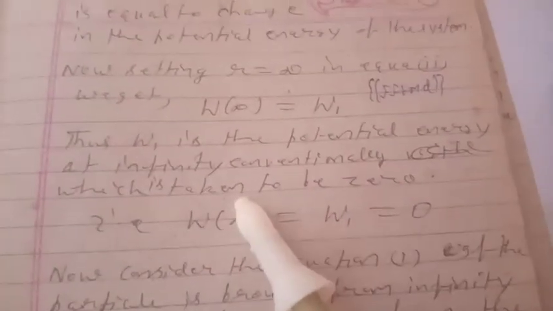Thus, work done in displacing the particle from one position to another is equal to the change in potential energy of the system. Now setting r equals infinity in equation 2, we get W(infinity) equals W1. Thus W1 is the potential energy at infinity, which is conventionally taken to be 0. That is, W(infinity) equals W1 equals 0.